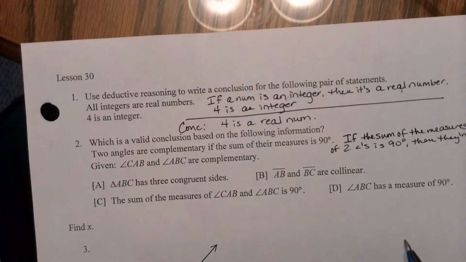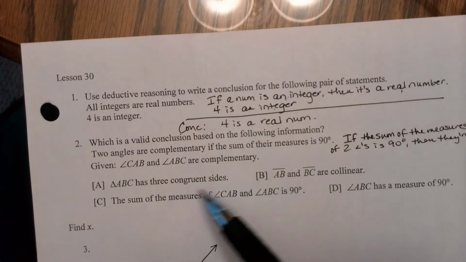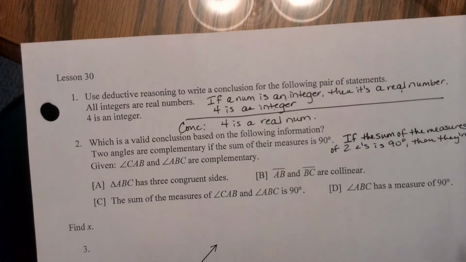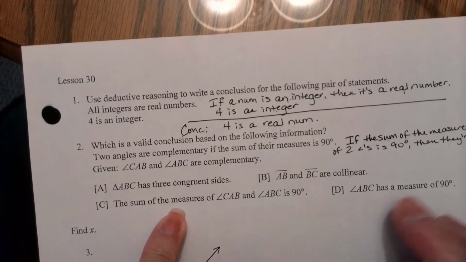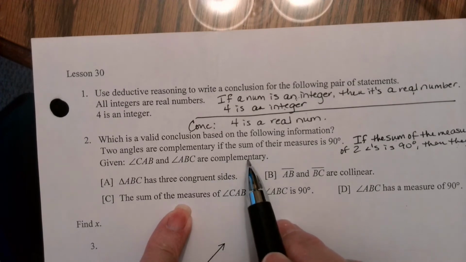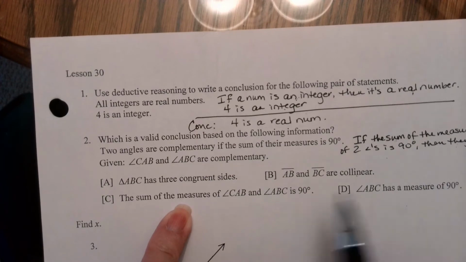So can you conclude that triangle ABC has 3 congruent sides? No. How about that they're collinear, these sides? No. Okay, so it's going to be one of these. Can you conclude that the angle is 90 degrees? No. But if they're complementary, that means their sum is 90 degrees. Doesn't it mean that? So if their sum is 90 degrees, which is the first part, then they are complementary, right?